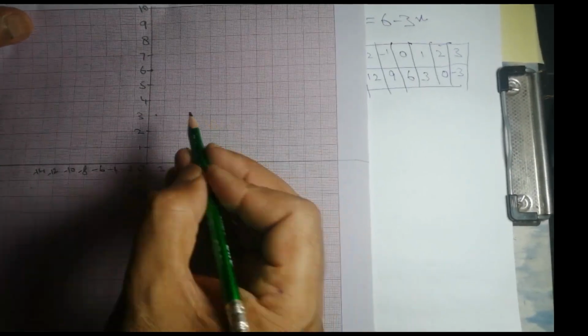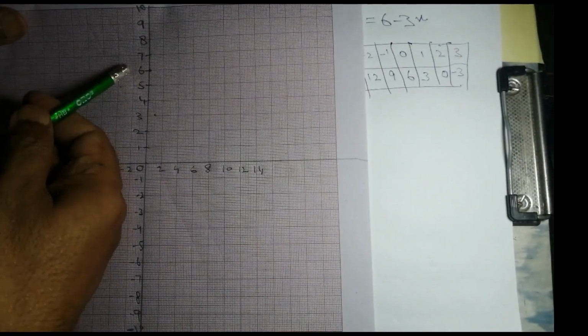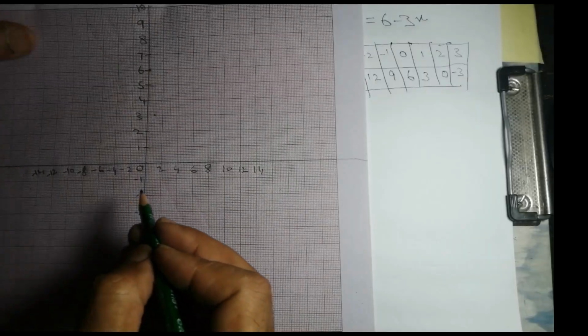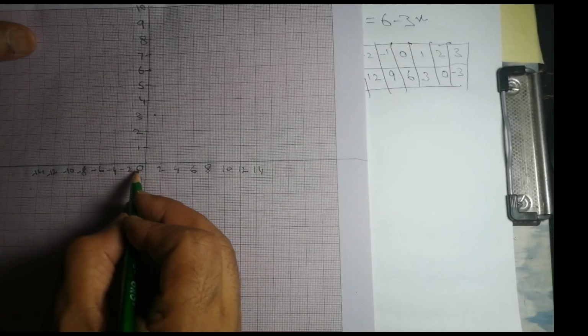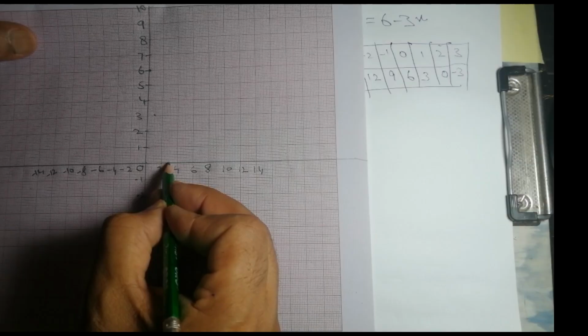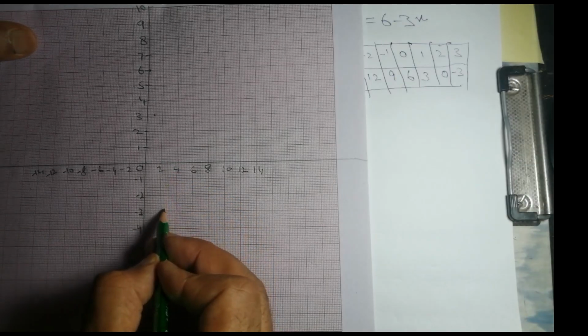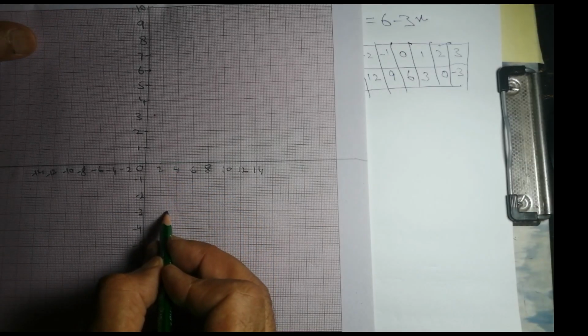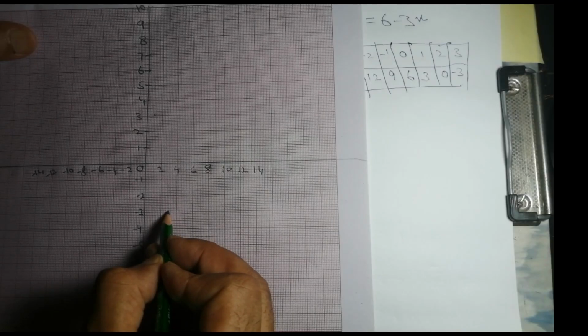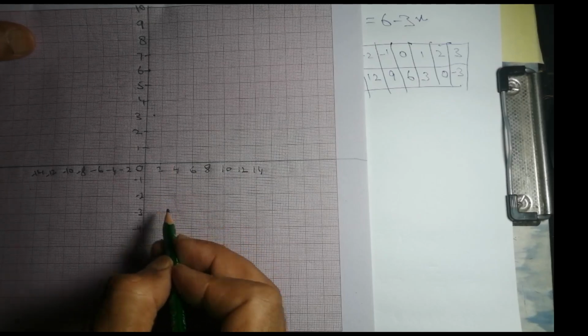So this is the second value, and the first value was this one. Then 3 minus 3: on x, 3 is this one, and -3 is this one.